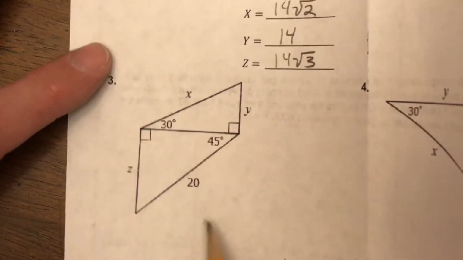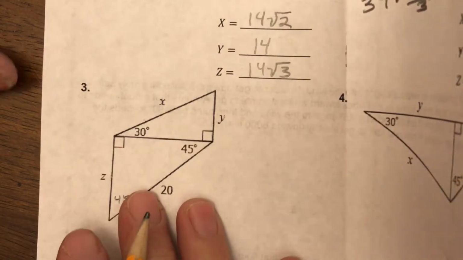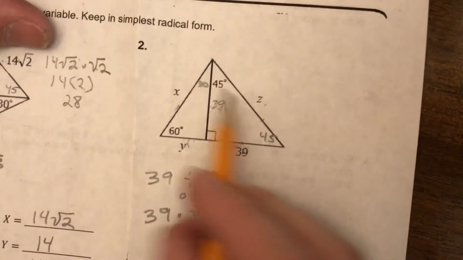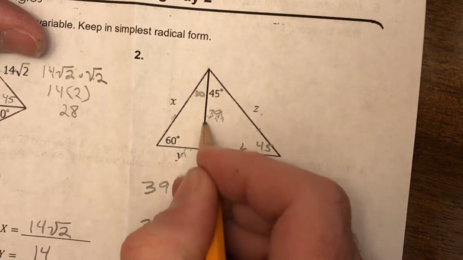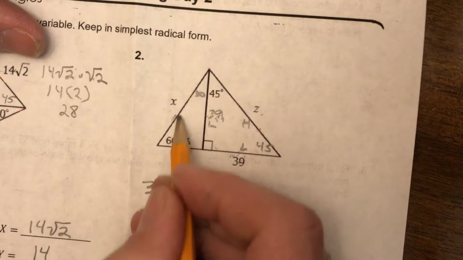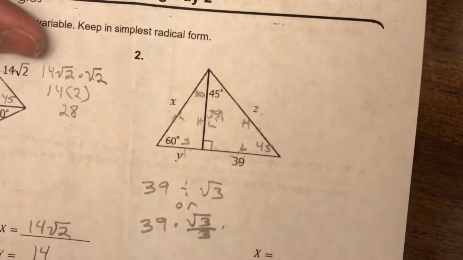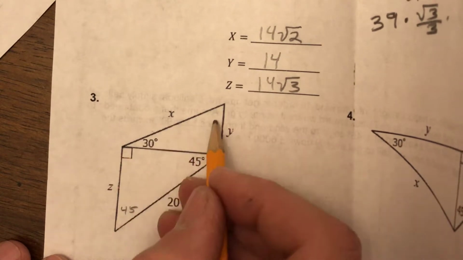Okay. For number 3, so we've got 45-45, and I completely forgot to mark this one here. So what you would do is leg, hypotenuse, short, long, hypotenuse, like that. So over here, 45-45, and then we've got 30-60.